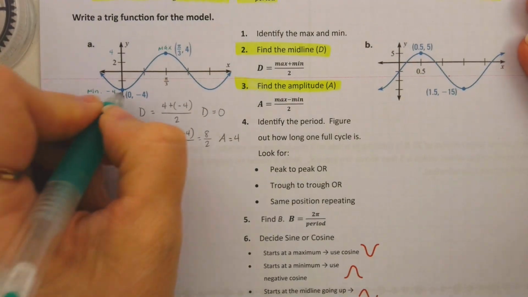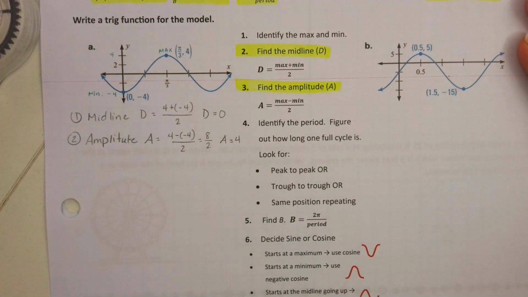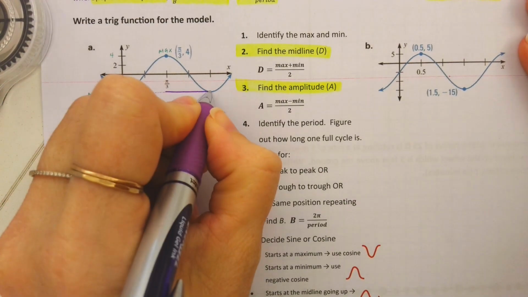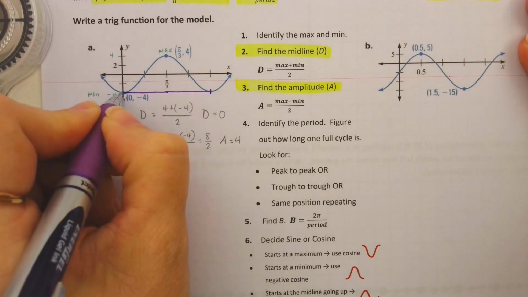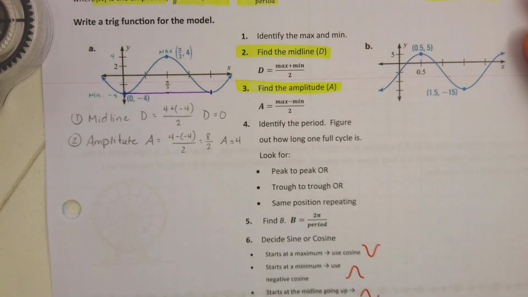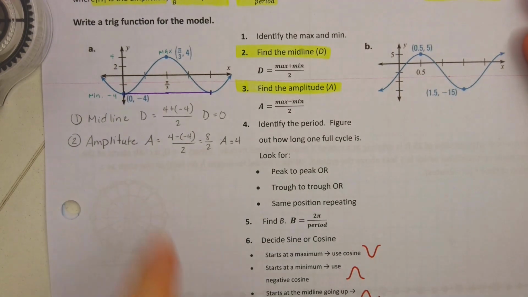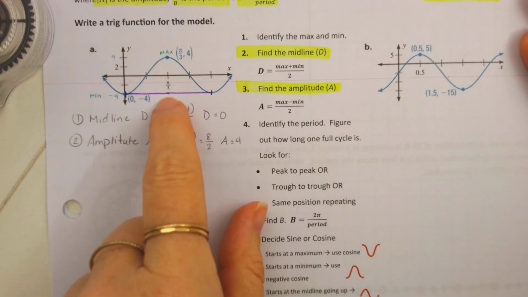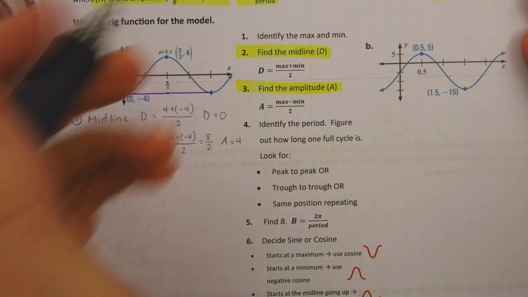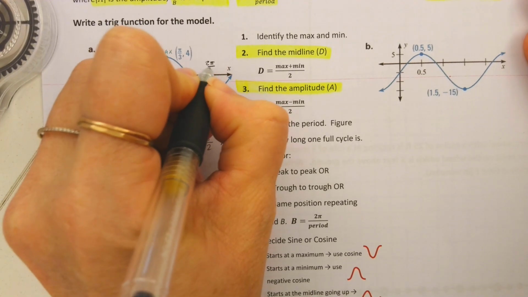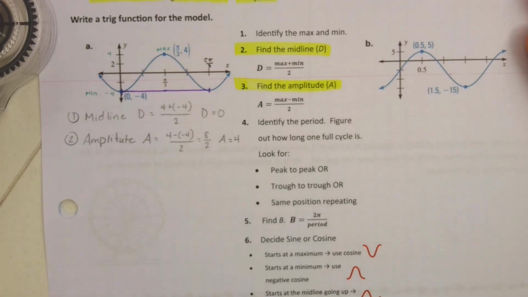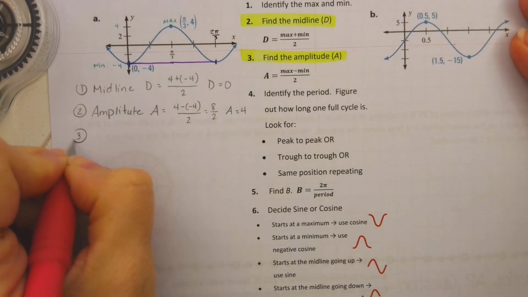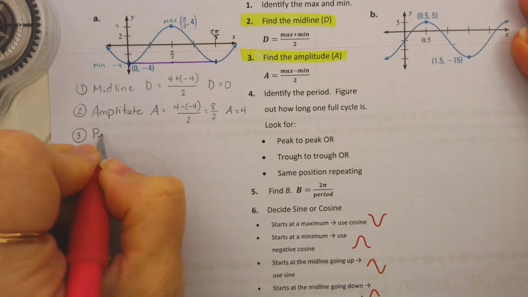So my period would be, let me do it in a different color, this distance right here is the period. So we've got to figure out that distance. That distance goes from 0, and then this would be 2 pi over 3. If this is 1 pi over 3, then this is 2 pi over 3. Okay, so this is bringing us up to step 3. We are identifying the period so that we can use it to find B.